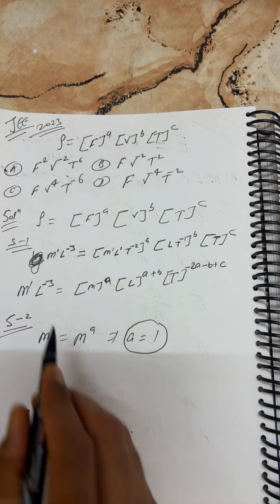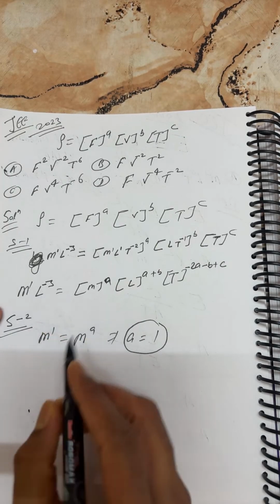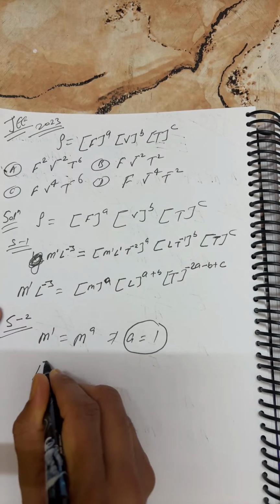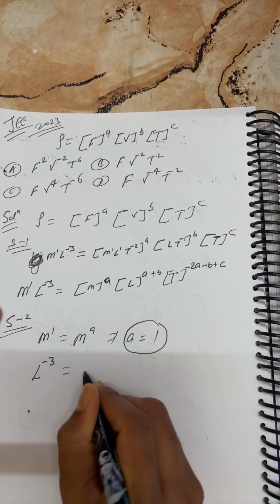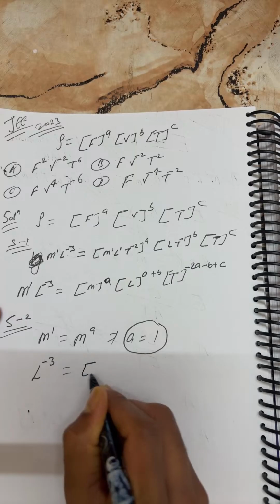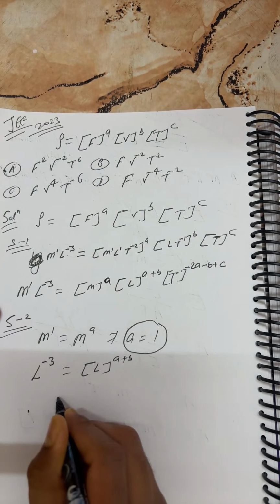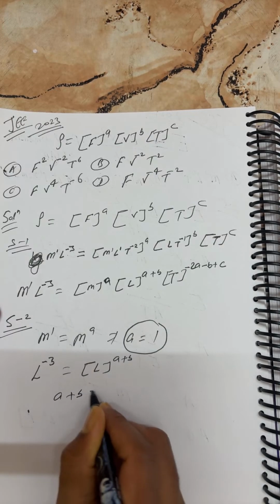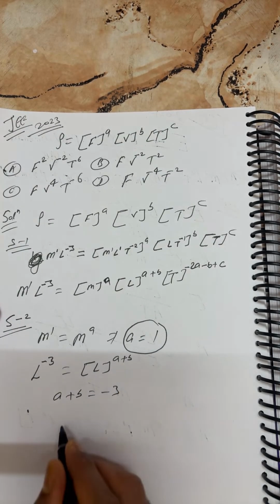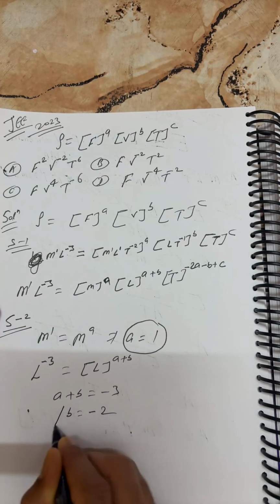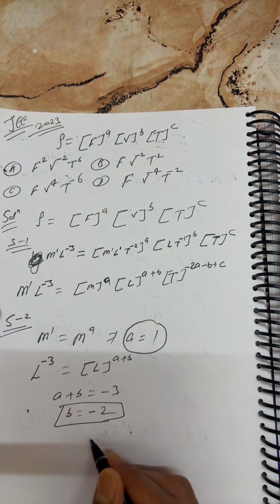A is equal to 1. Now here we have on the LHS L to the power minus 3, and on the RHS L to the power a plus b. So L to the power minus 3 is equal to L to the power a plus b. So you can write a plus b is equal to minus 3. A we already found, so you can say b is equal to minus 2. A and b we found. What do we have to find?